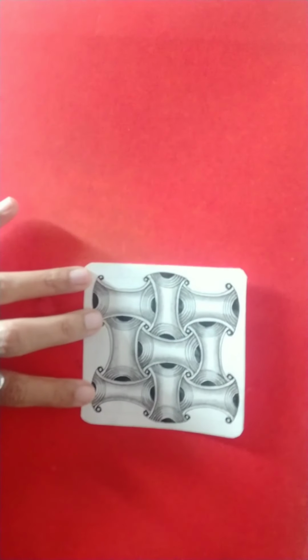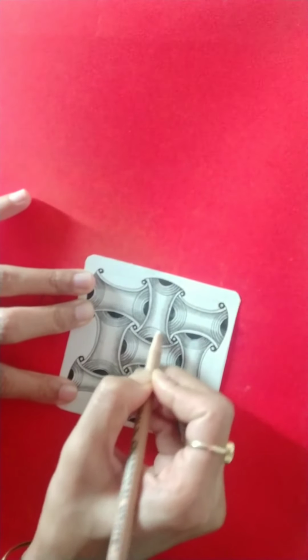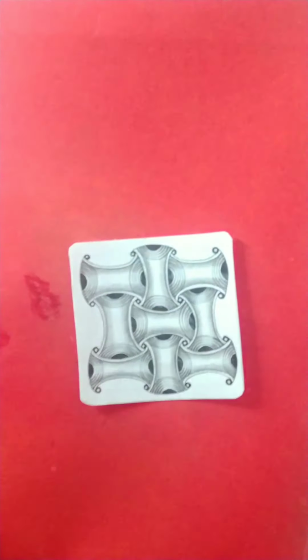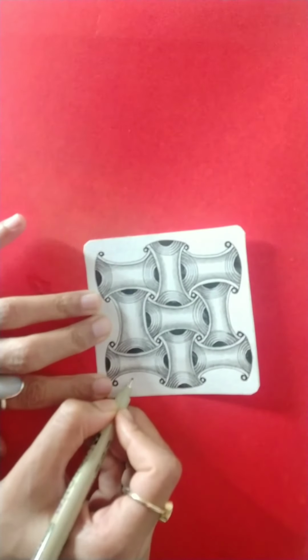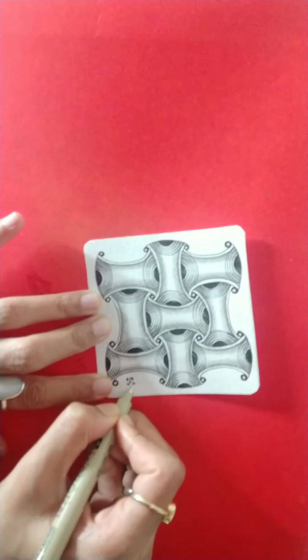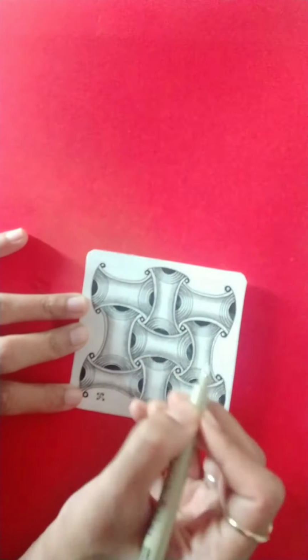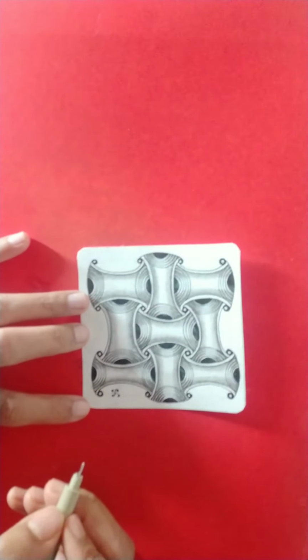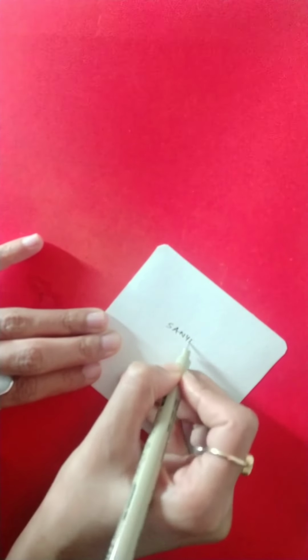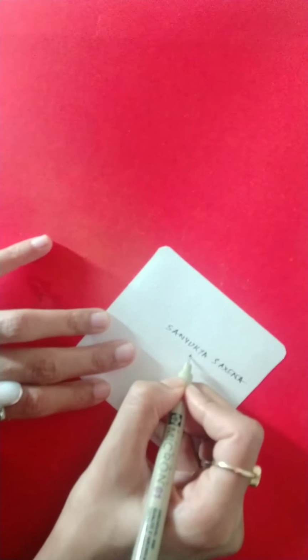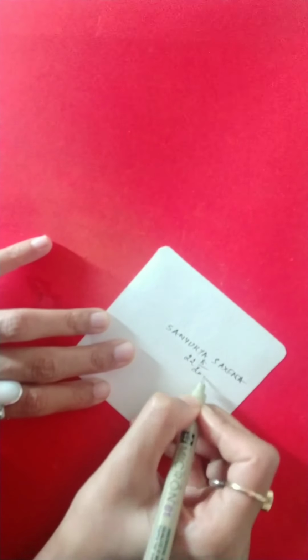Just doing away with the excess charcoal. Right? So I'm now going to initial my tile. I am leaving it here. If you wish, you can fill up the rest of the space with some other tangle also, right? But I choose to keep the tile like this only. So I have initialed my tile. Let's sign and date it.